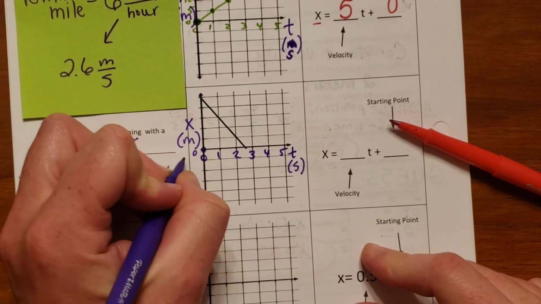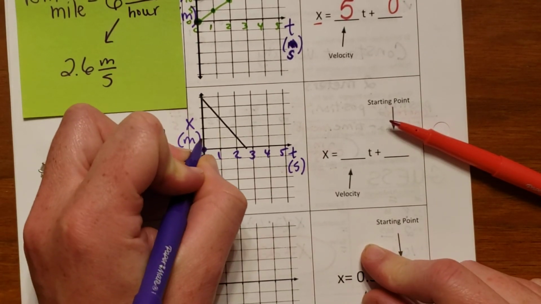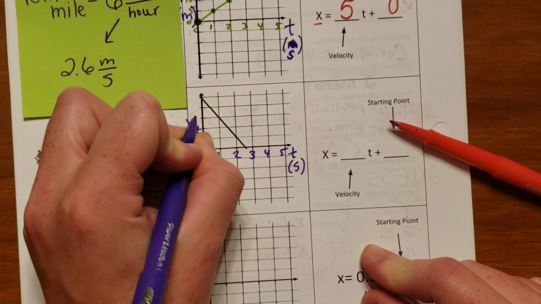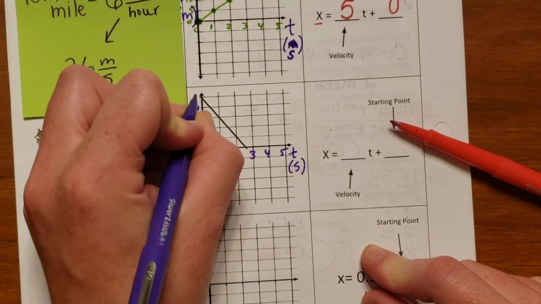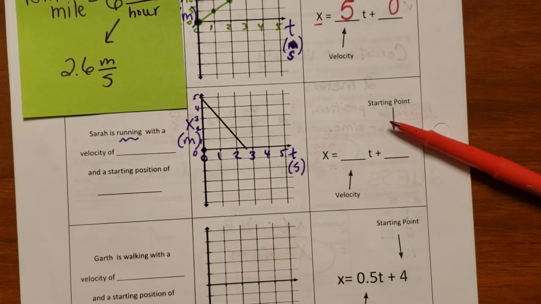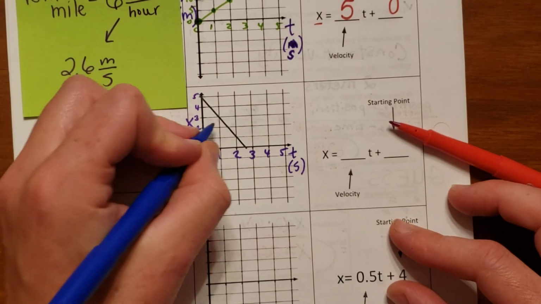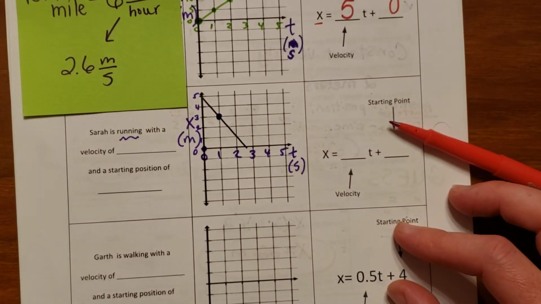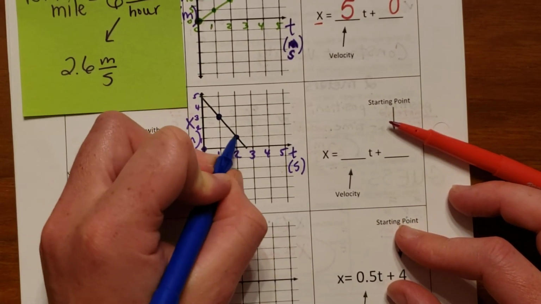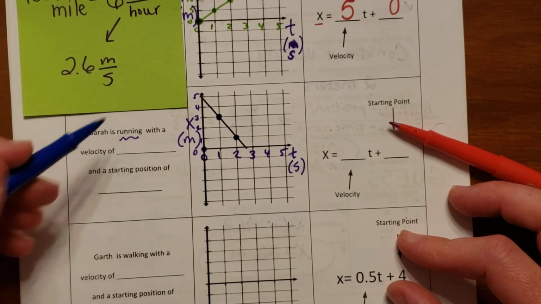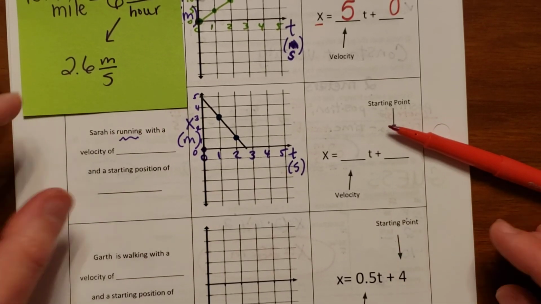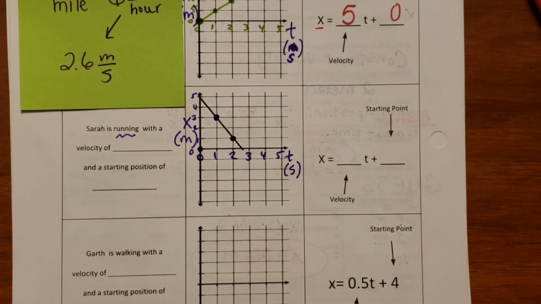And I'm going to make my distance here 1, 2, 3, 4, and 5. And so what I'm seeing is as 1 second's going by, she's traveled about 2 meters. Second's going by, she's traveled about 2 meters. She's got a really nice stride. She's a good fast runner.